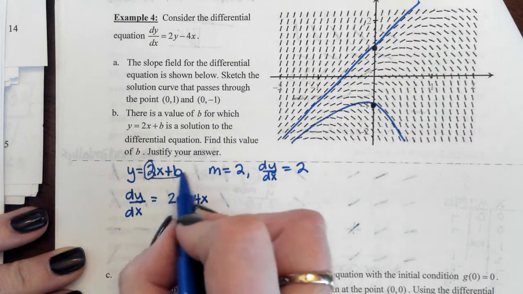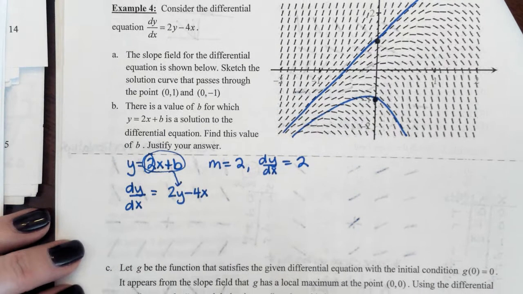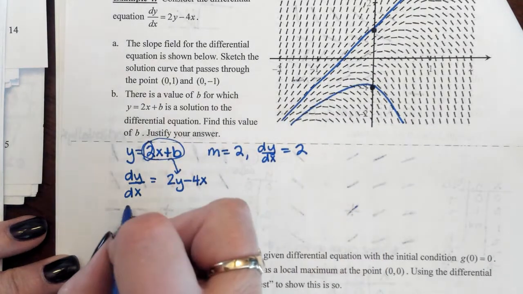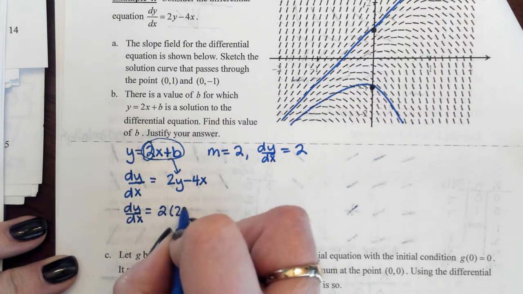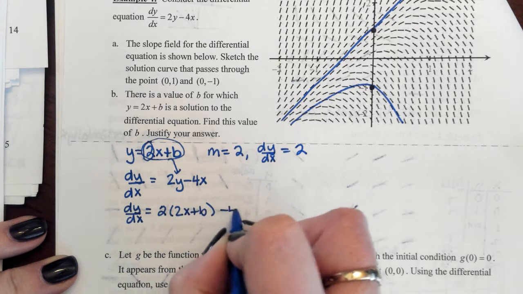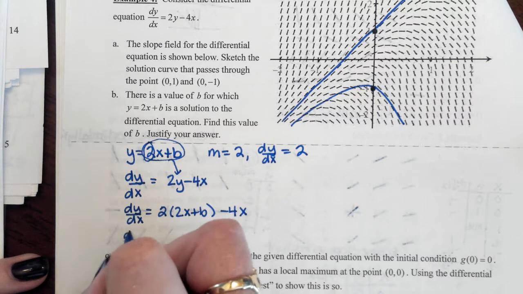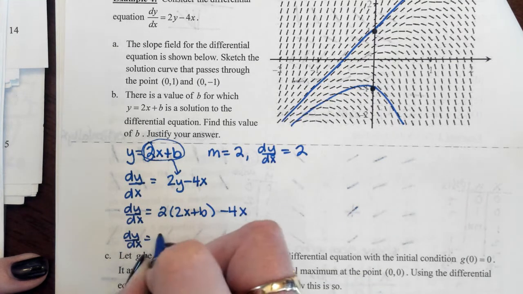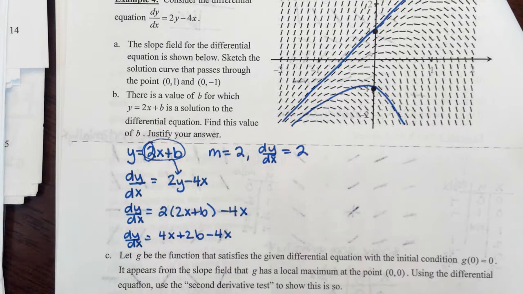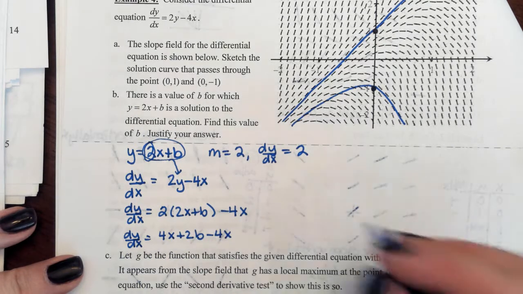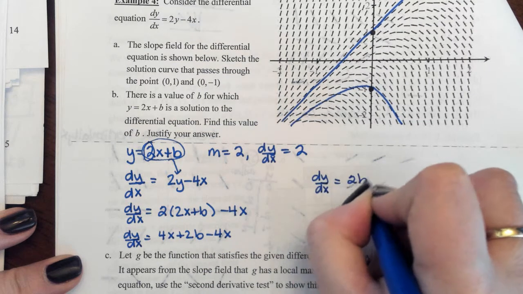Well, we know that y is equal to 2x plus b. So by substitution, I can take out the y and replace it with 2x plus b. So dy dx is equal to 2 times (2x plus b) minus 4x. So I distribute. dy dx is equal to 4x plus 2b minus 4x. So then dy dx is equal to 2b.